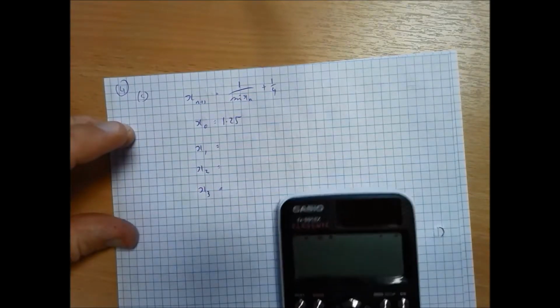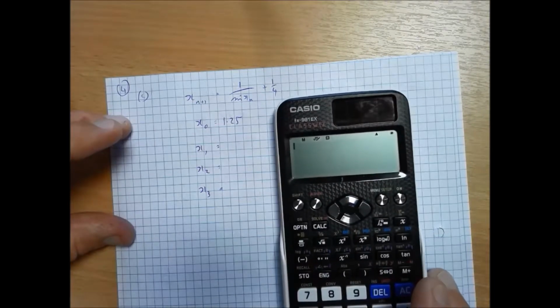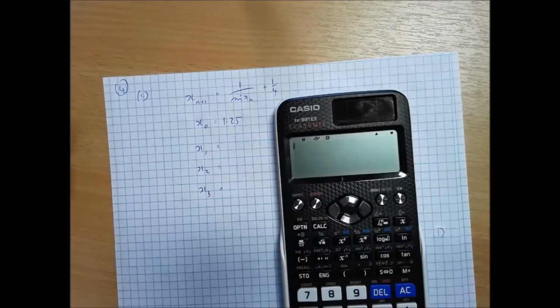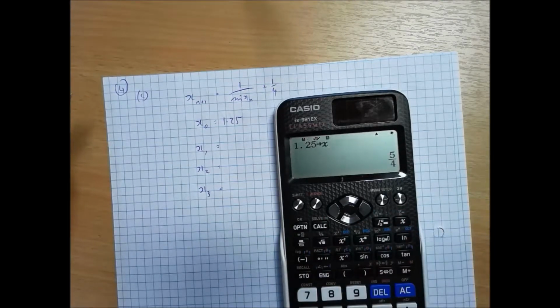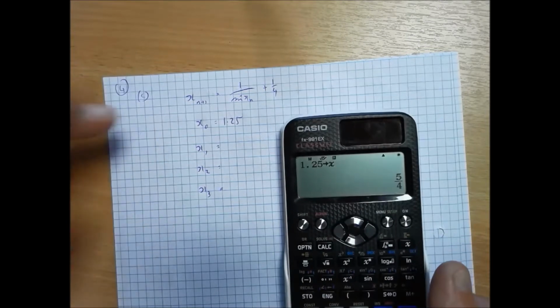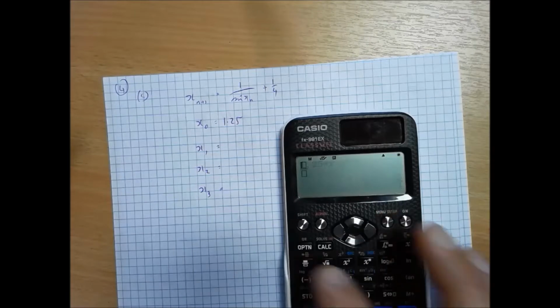Right, so it's back out of the calculator. I'm going to start off defining x as 1.25, which is done there. Now I'm going to write out the iterative formula.